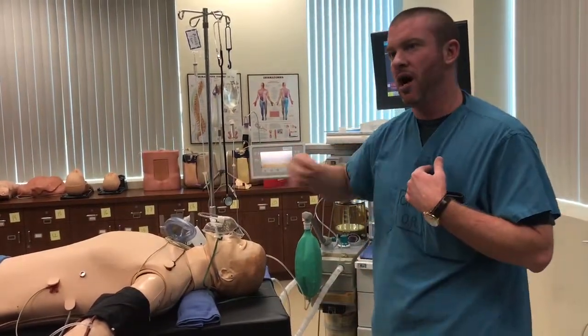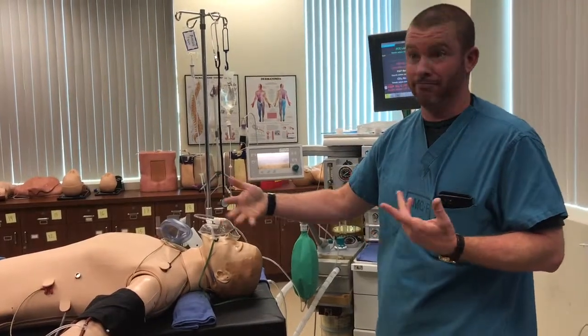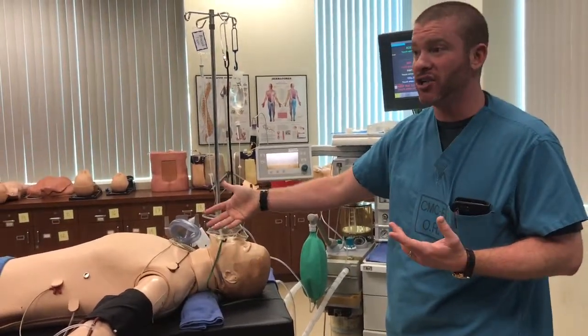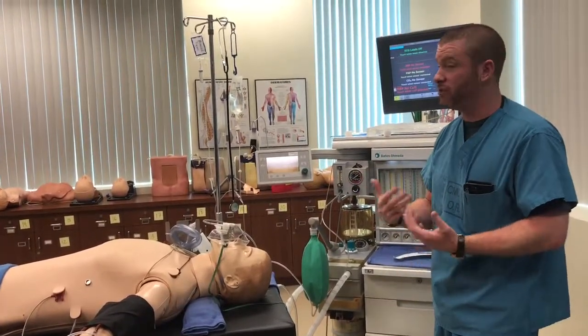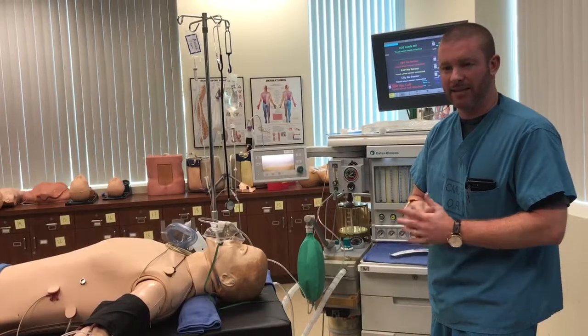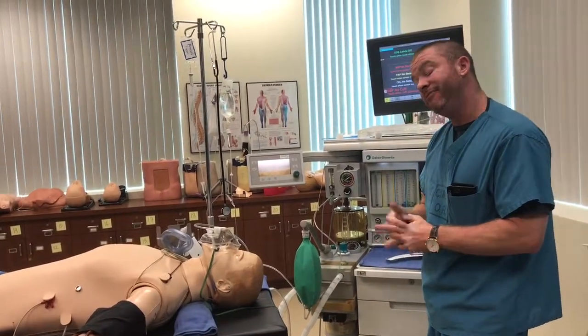Because of what am I doing? I'm allowing this patient to equilibrate with 2 liters of oxygen, to see how they're tolerating it. And then I'm confident that I can take this patient. If something happens, I can handle it on the way there. Does that make sense? Folks, that's it.